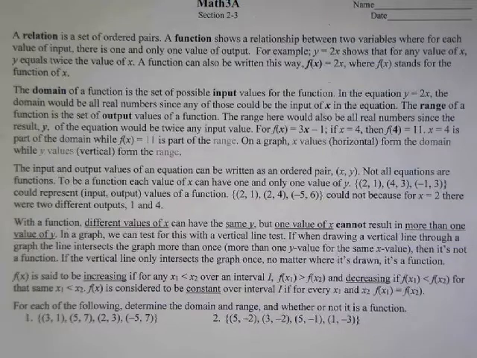Now there is some vocabulary. First of all, the input values are called the domain. So the domain is the set of all the different input values that will work for that function. The output values are called the range. They are all, if you will, the outputs. You can simply think of this just the way you would if you went to an ATM. You push the buttons, that's your input. You get the money out, that's your output.